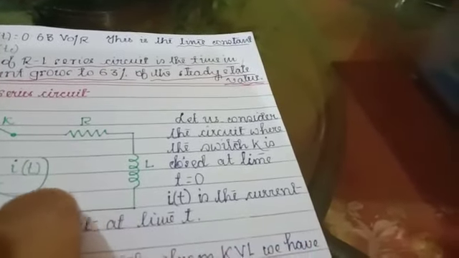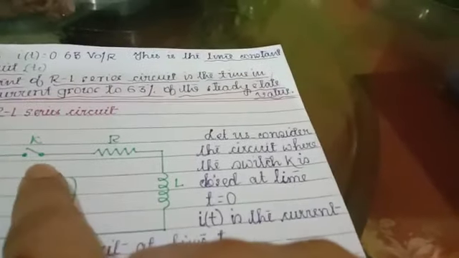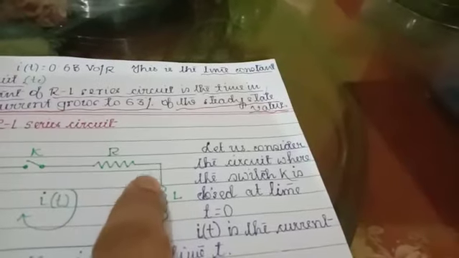Before closing the switch, there was no current flowing through this circuit. That means before closing the switch, the inductor has no energy stored in it.